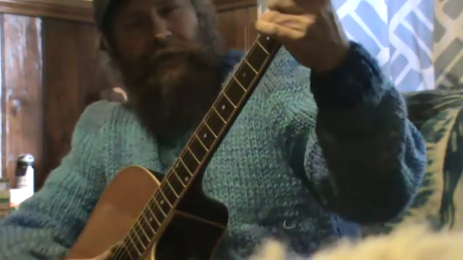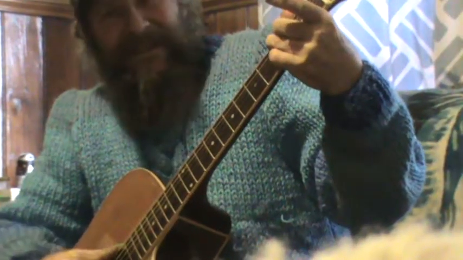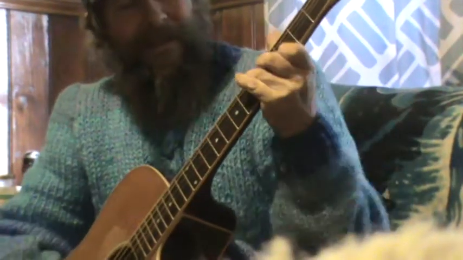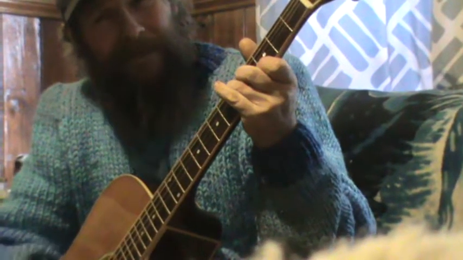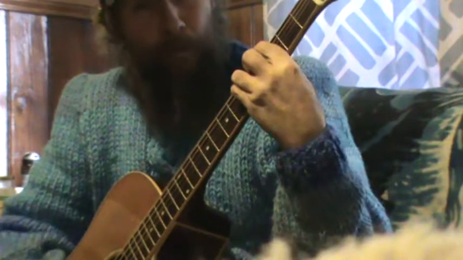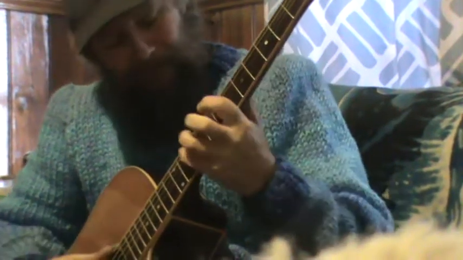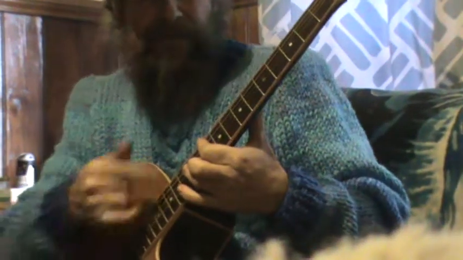So if you're playing a G chord and somebody's singing, you're thinking of playing the G and it doesn't quite fit in. There's another one that might be a bit better. It's just the one another system.